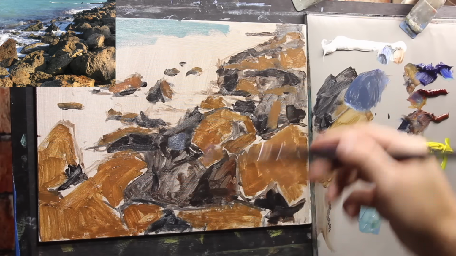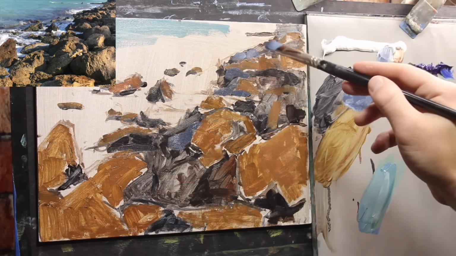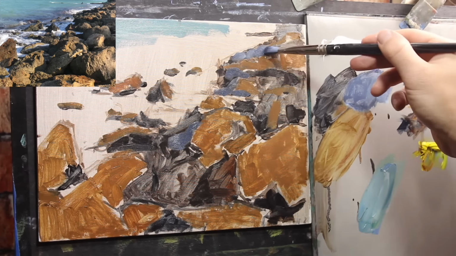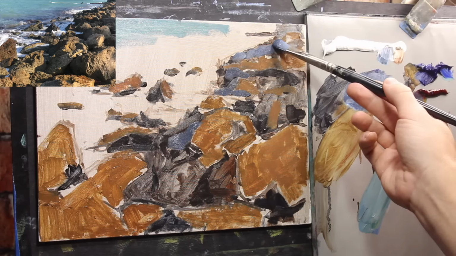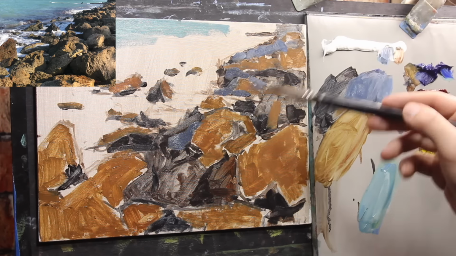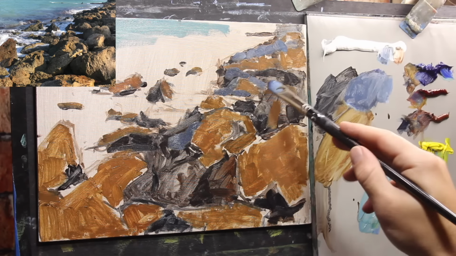But my next piece of advice is bounce back and forth from shadows to highlights. In general, you want to be working the painting as a whole. And specifically with the rocks, you don't want to get too far in the shadows without going over to the highlights. You want to bounce back and forth and constantly compare one to the other.